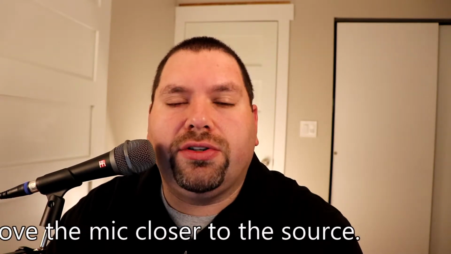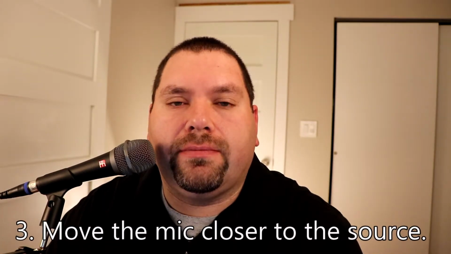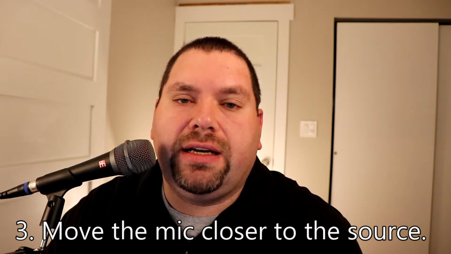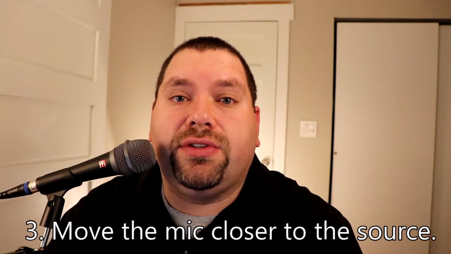Fix number 3 is move the mic closer to the source. Now this doesn't seem very complicated either, but you'd be surprised the difference in audio volume you can get by just changing a couple of inches. Let's demonstrate. So if I come away from my mic, you notice that it's not that far. Maybe 6 inches. But when I come back up to it, I get a nice strong signal.